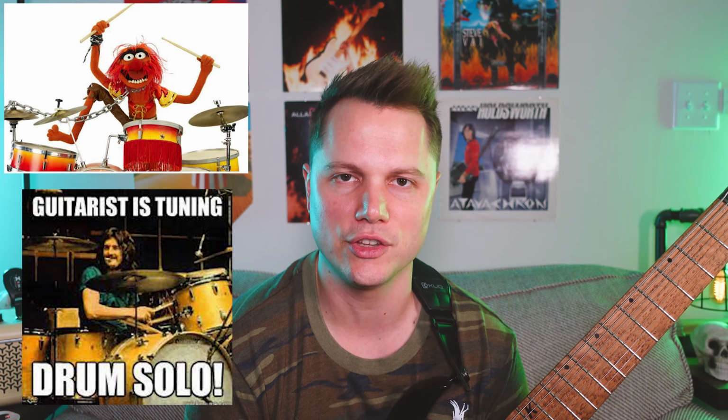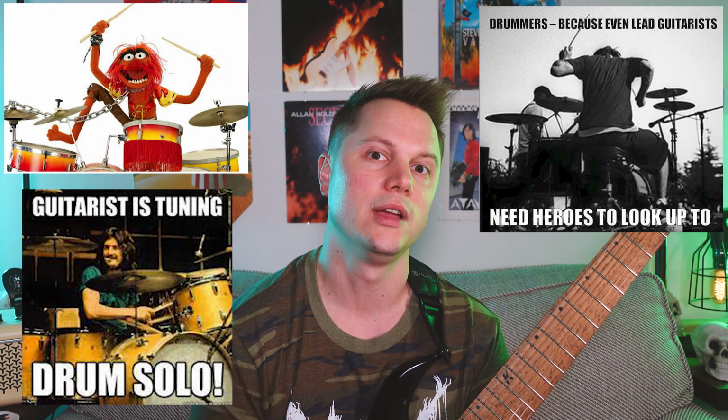Guitar players, however, I think we have it a lot easier with polyrhythms in a band setting because we're simply just playing a linear rhythm. Now that could be a difficult rhythm with strange syncopation and note groupings, but in general, I feel like drummers are the ones that kind of get the short end of the stick when it comes to polyrhythms.